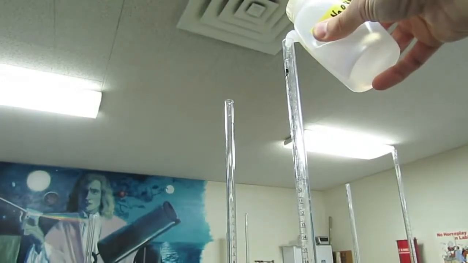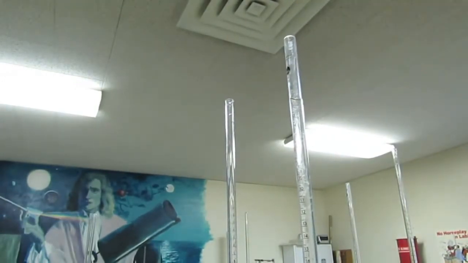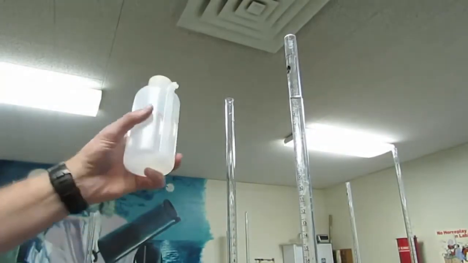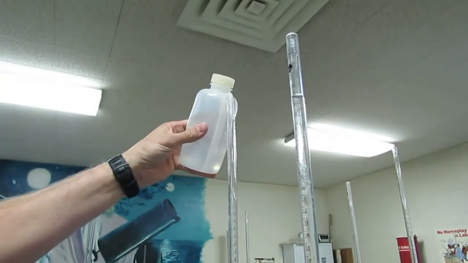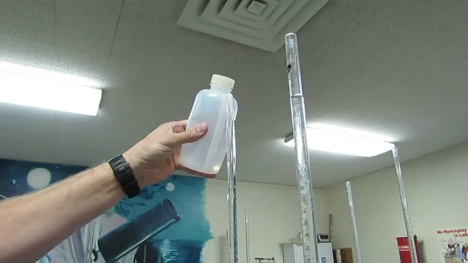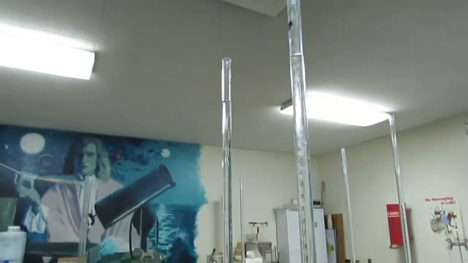Actually, we'll go just before the 0 mark since the tip of the burette's already filled. And then on the left-hand burette, we'll do the same thing, but of course we'll use our 0.100 molar hydrochloric acid. Remember, keep the acid on the left. If you get those mixed up, we'll end up with some problems.